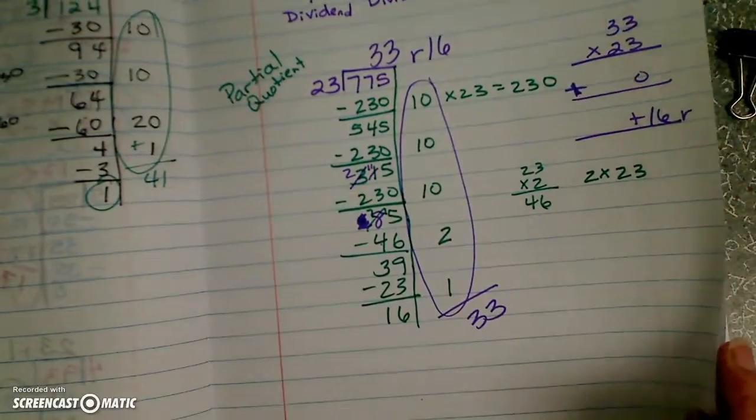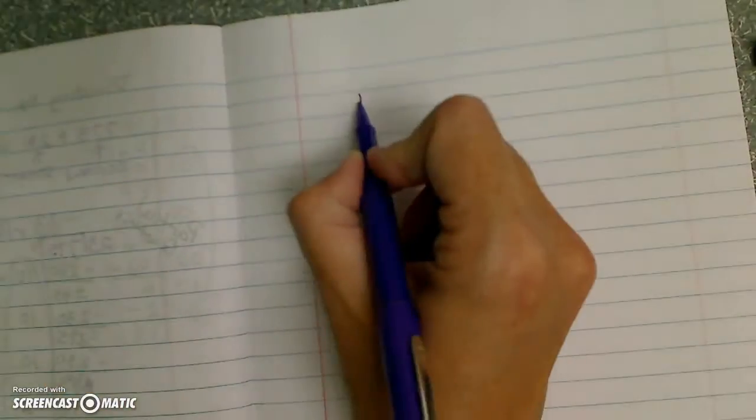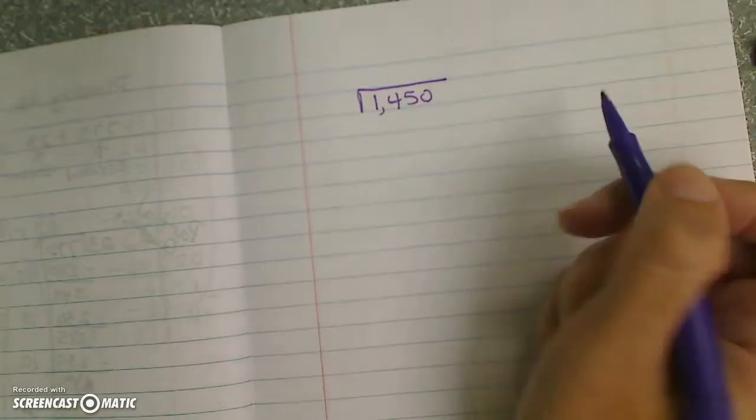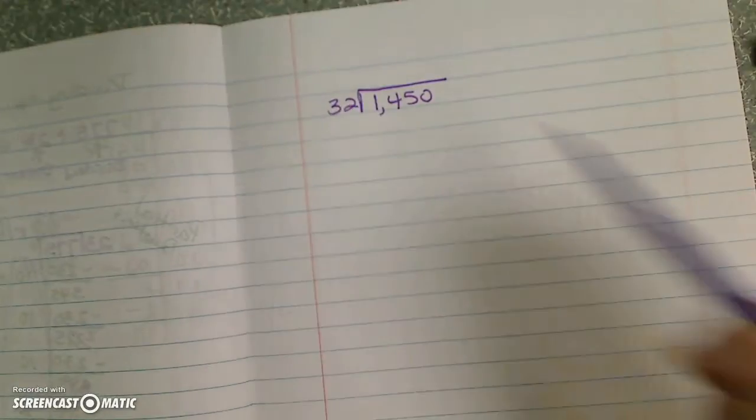I'm going to have to turn my page. Okay? Let's take this problem here. 1,450, and we're going to divide by 32.